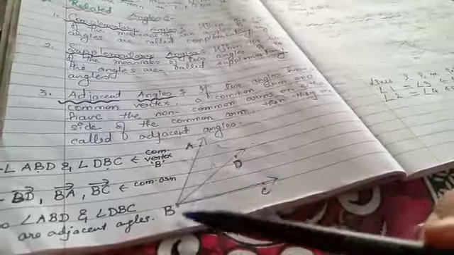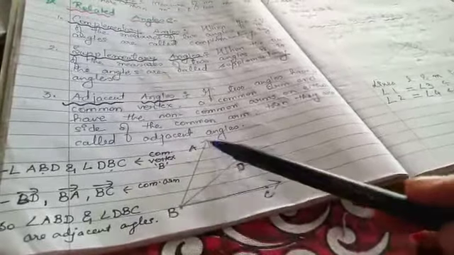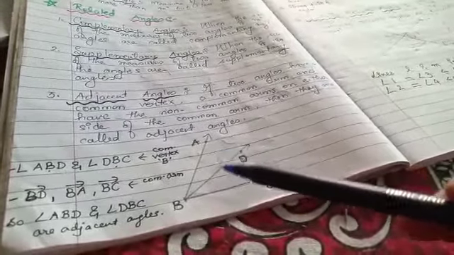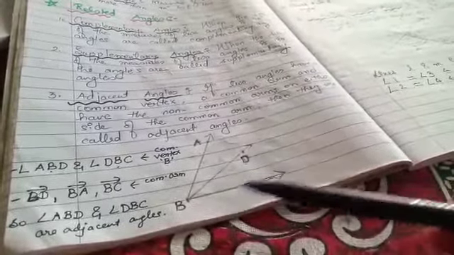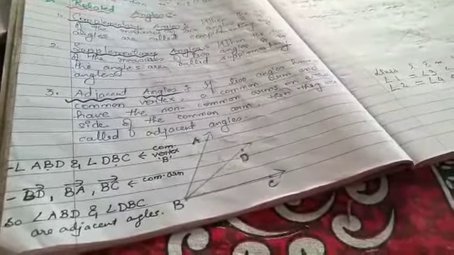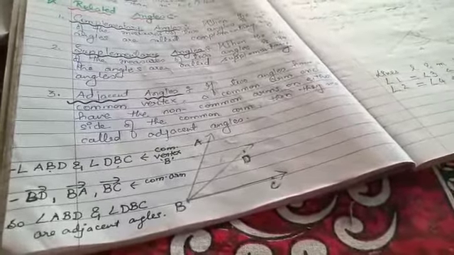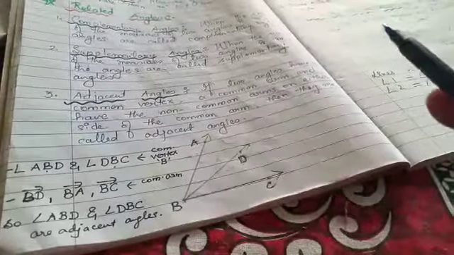And another thing you have to remember: BD, BA, BC, they have a common arm. So angle ABD and DBC are adjacent angles. Understood? Common vertex, common arm, and what? Non-common arms on either side. Non-common arms extend here and here. So this is an adjacent angle.